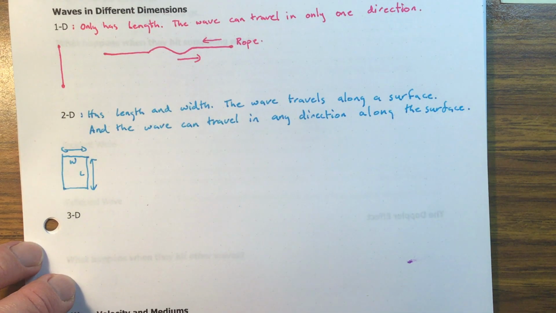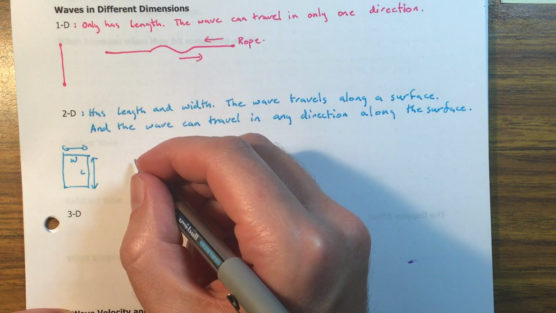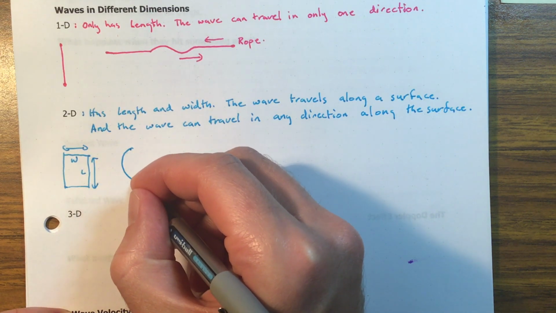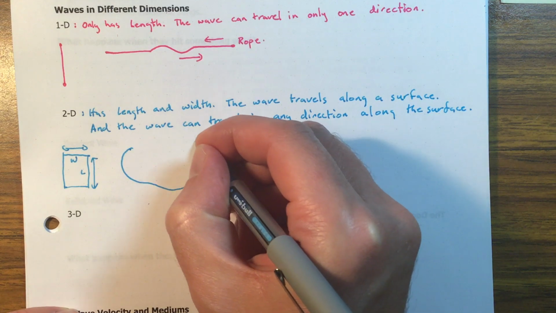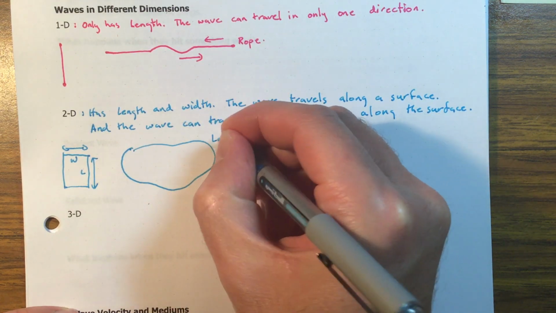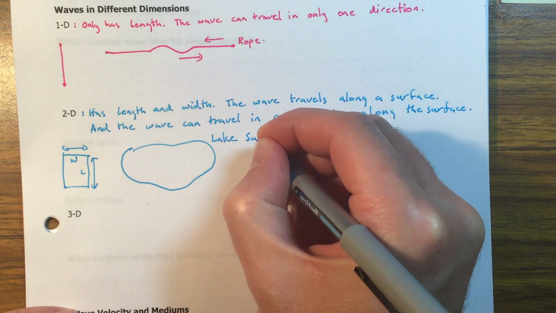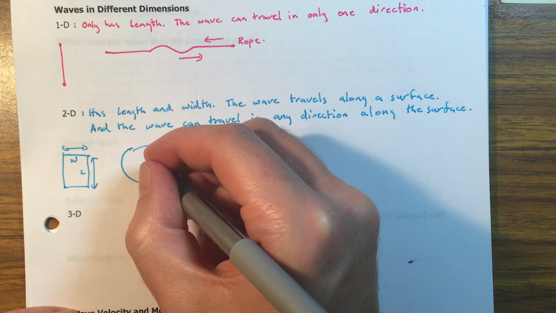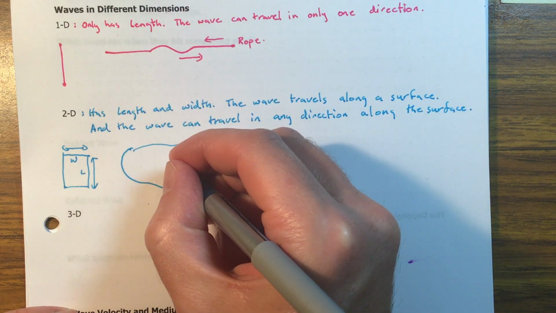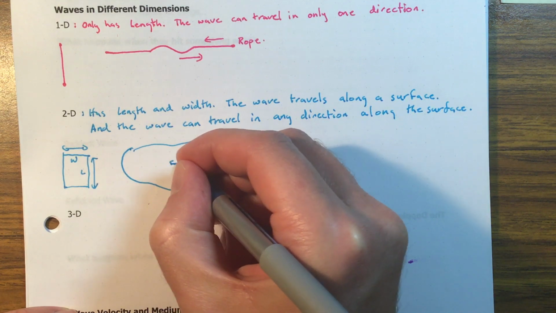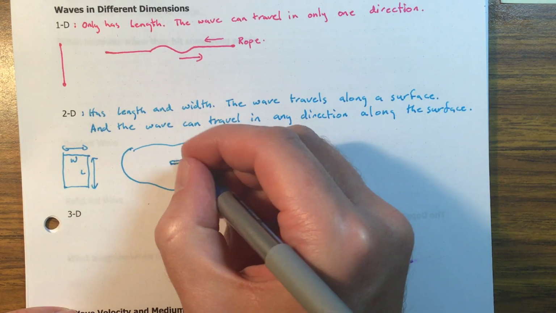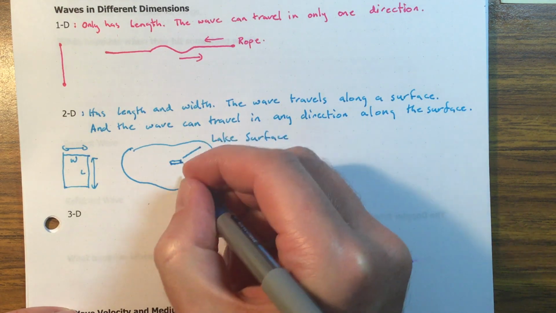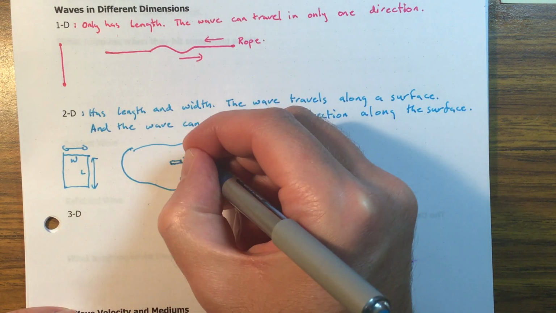Now you can think of a water wave. And if we look at a water wave kind of from the top, so let's imagine that we've got a lake here that we're looking at from the top. The lake is a two-dimensional figure. The surface, the lake surface, is two-dimensional. We can have a wave, right? Let's say there's a motorboat on the lake. We're looking at this from the top view. So there's the motorboat. And the motorboat has a wake that travels out like this. And the wave can travel in this direction. The wave can travel in this direction.